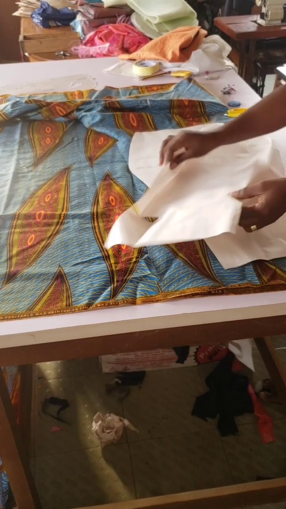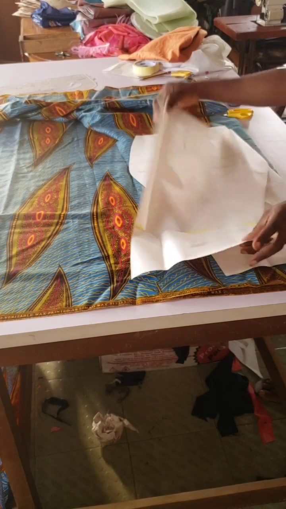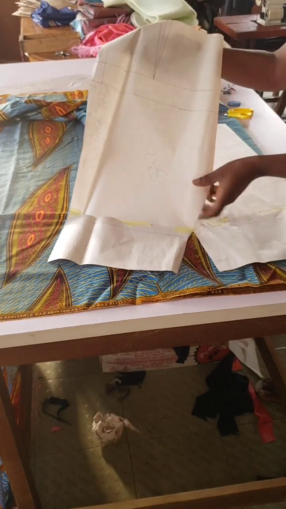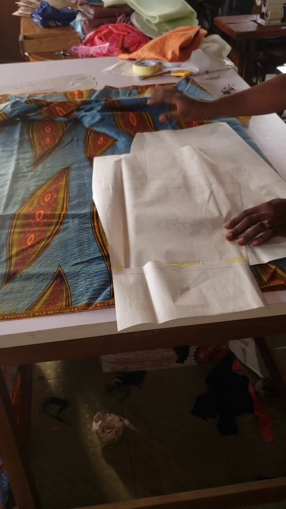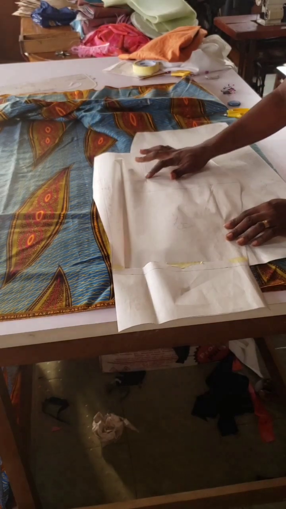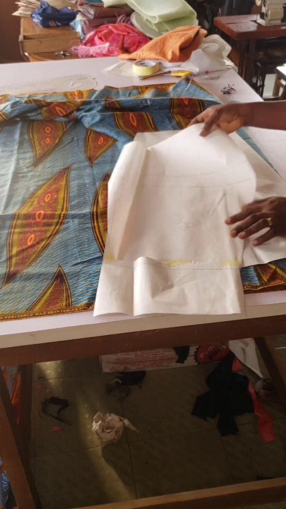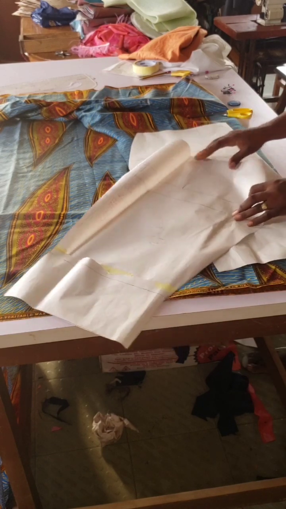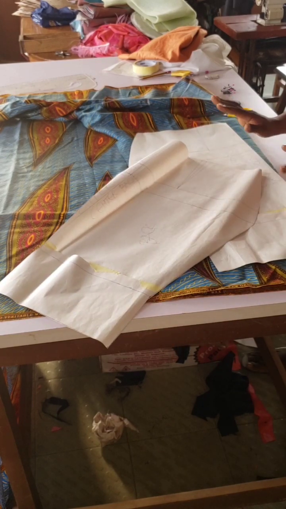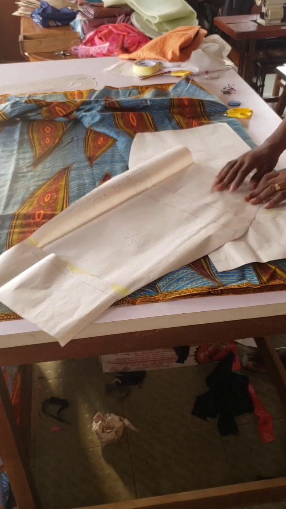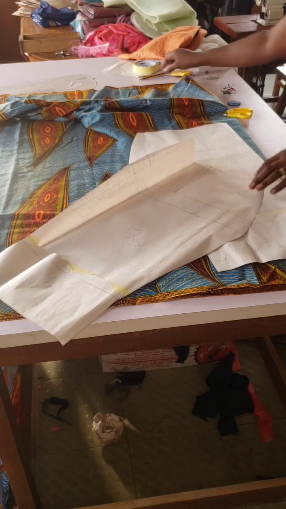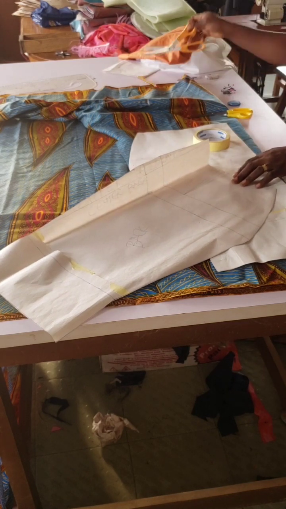Now that our pattern is ready, this is our dart. You can decide to leave it this way, mark it out and sew it on the fabric, or you can decide to close your dart. I usually like closing mine, especially for skirts like this. So I'm going to show you how you can close your darts now.